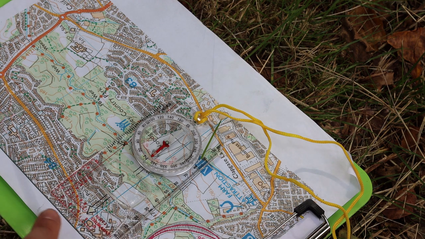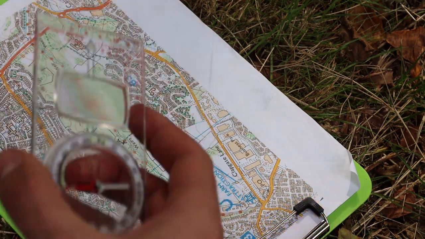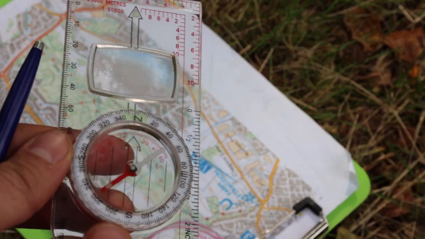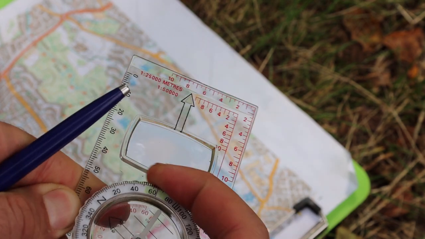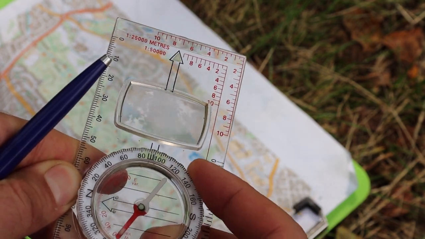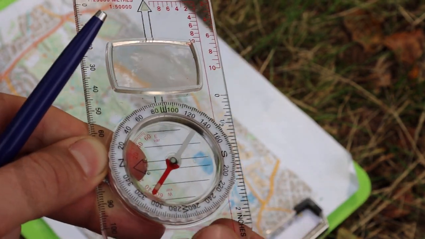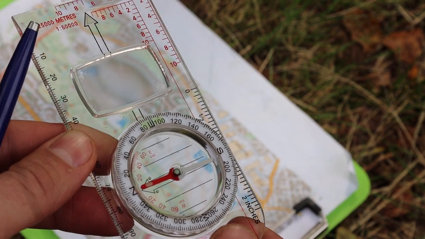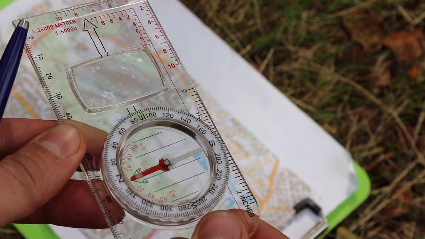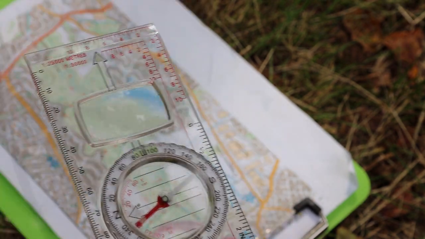And then you've got your map set up, and then you're going to be able to work out which direction you need to go in. And then of course those compass skills come in handy. We want to travel east. Okay, let's turn our bezel to east, rotate ourselves on the compass until the red needle points to north, and we know we need to head in that direction.